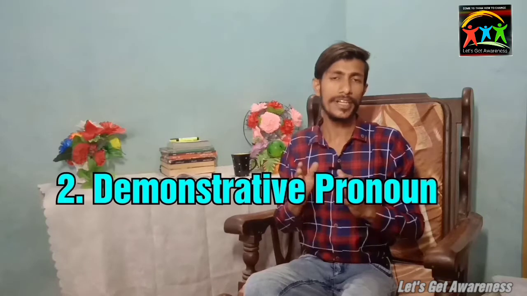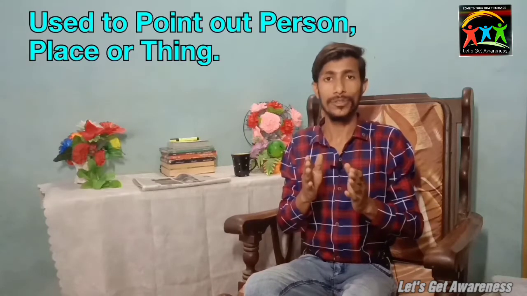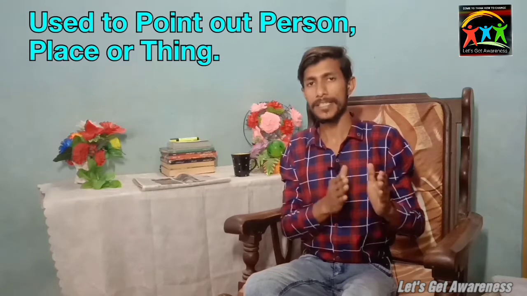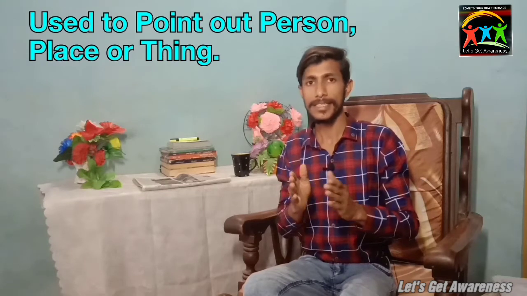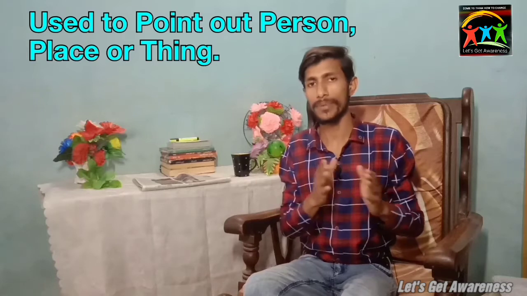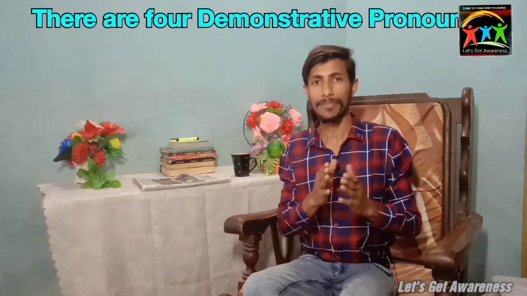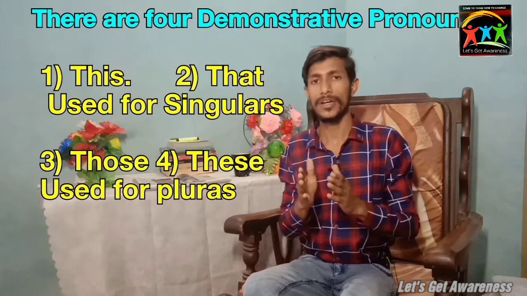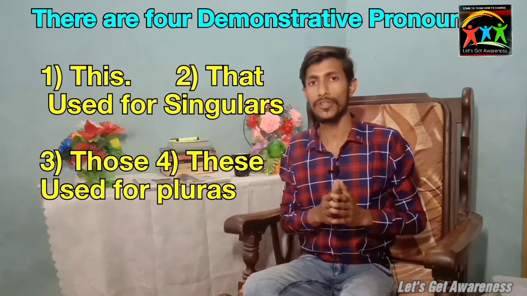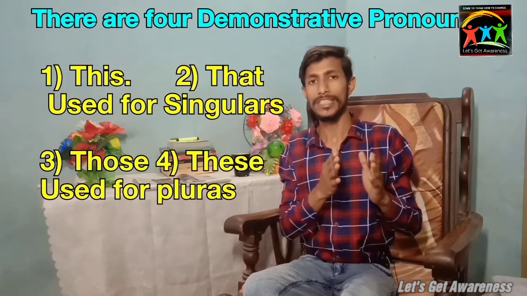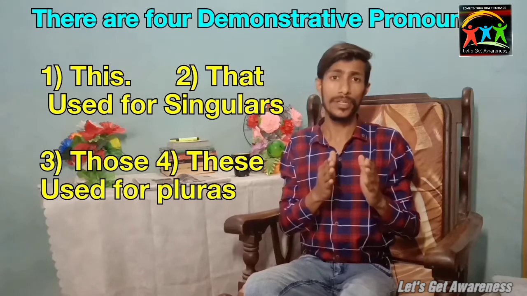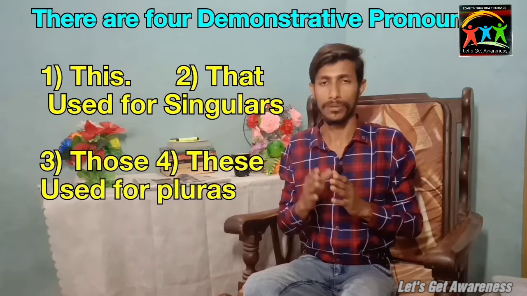Next are demonstrative pronouns. The words which are used to point out a person, place or thing are called demonstrative pronouns. There are 4 demonstrative pronouns: this and that are the singular demonstrative pronouns, and these and those are the plural demonstrative pronouns.